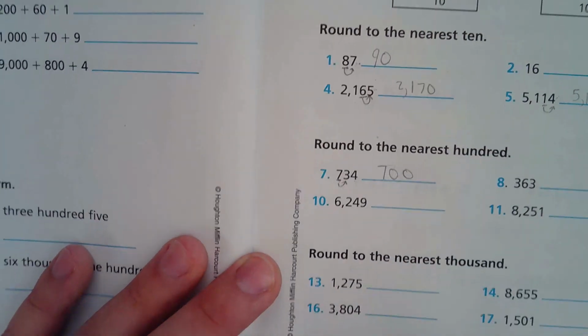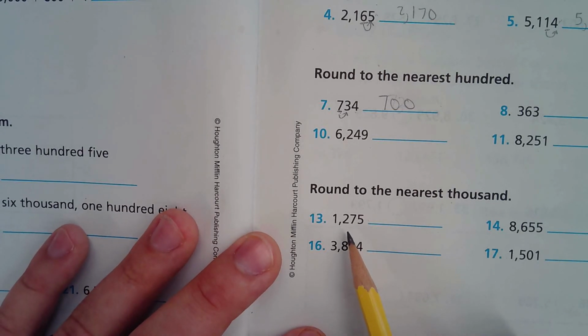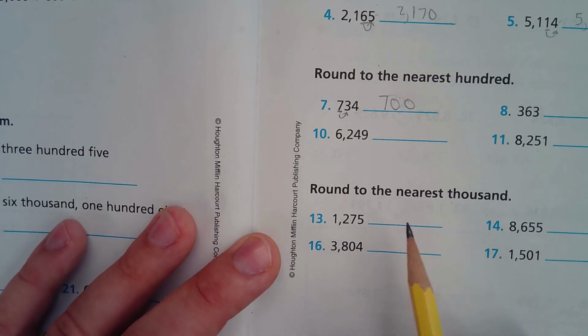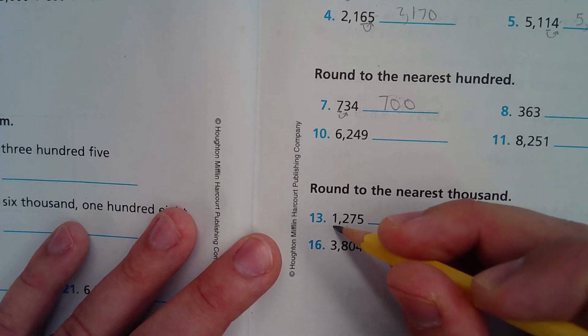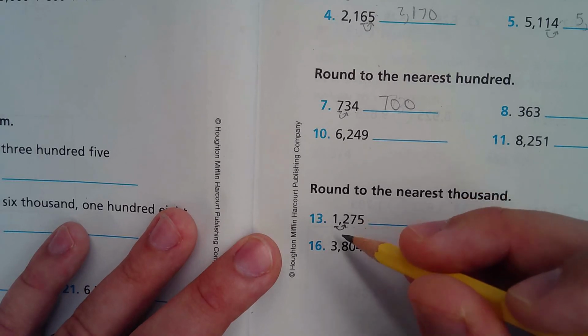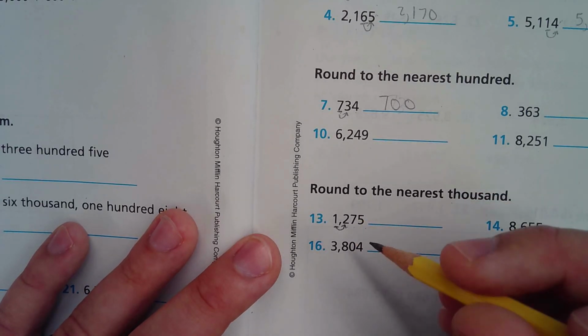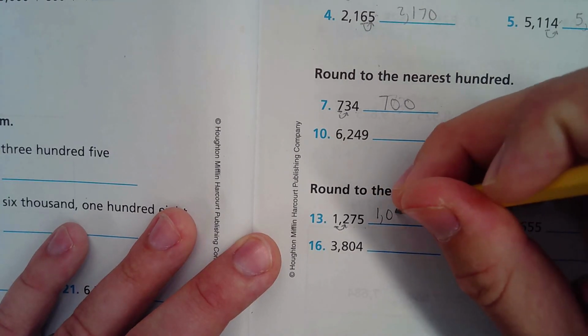Now we're going to move on to number 13. And we're just going to keep going, but bigger numbers. Round to the nearest 1,000. So ones place, tens place, hundreds place, thousands place. Let's look at his neighbor, 2. 2 is less than 5, which means we're going to be rounding down. So this is going to go down to 1,000.